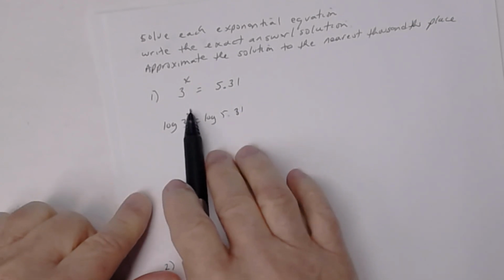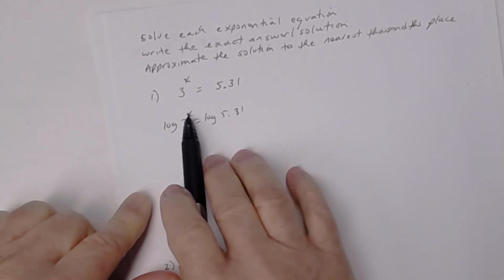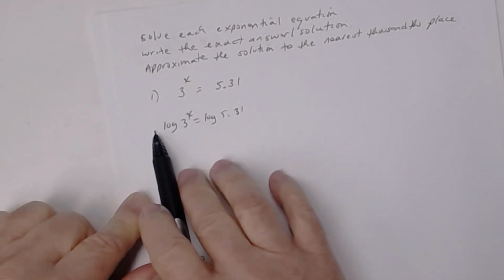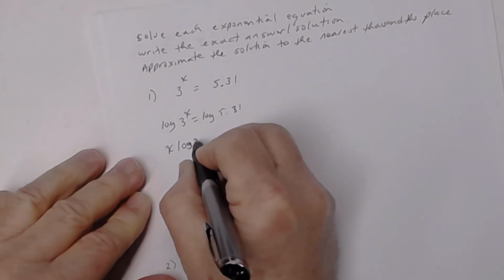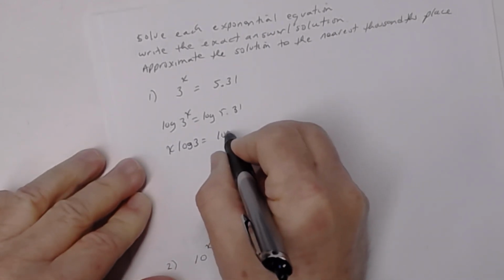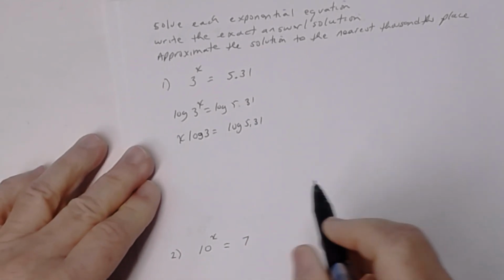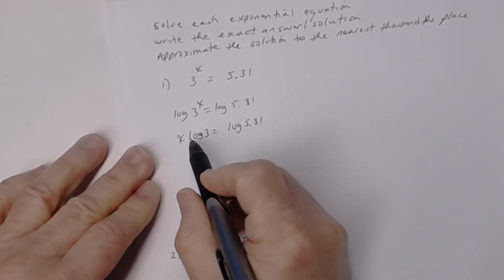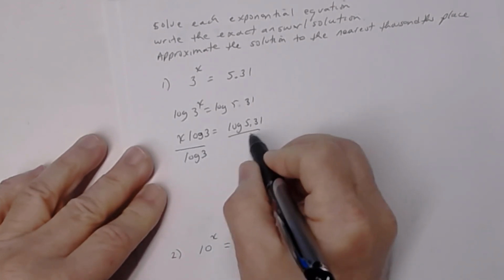So I'm going to use the power rule now. So to get the variable out of the exponent, I'm going to use the power rule. So I'm just going to have x times the log of 3. So x times the log of 3 equals log of 5 and 31 hundredths. And then to get x by itself, right now I'm multiplying by the log of 3, so I'm going to divide by the log of 3, just like this.